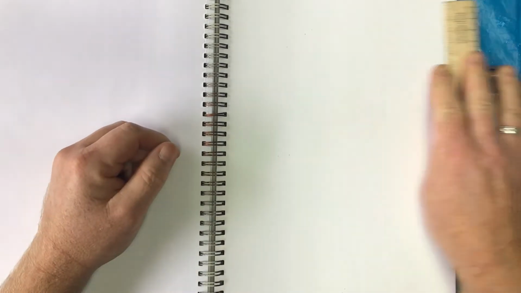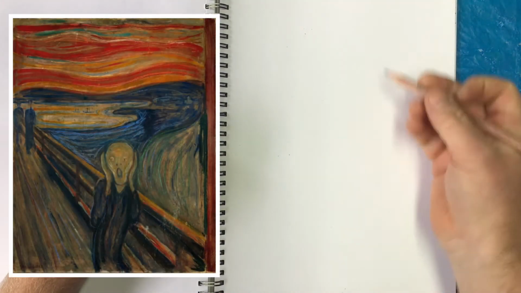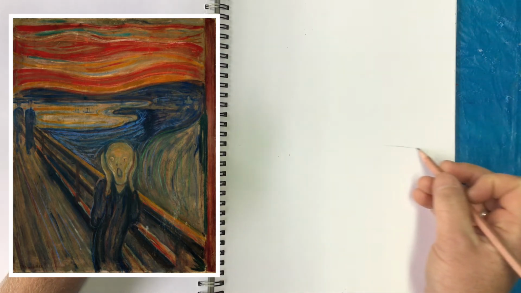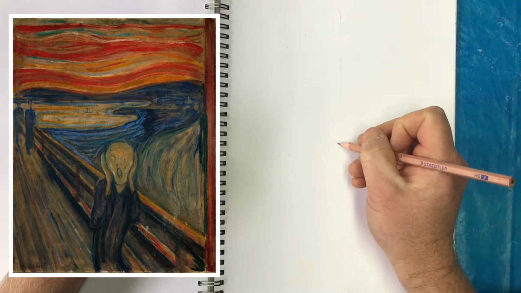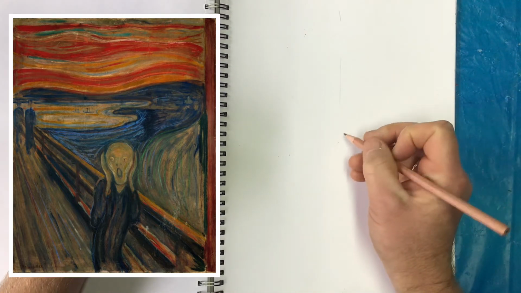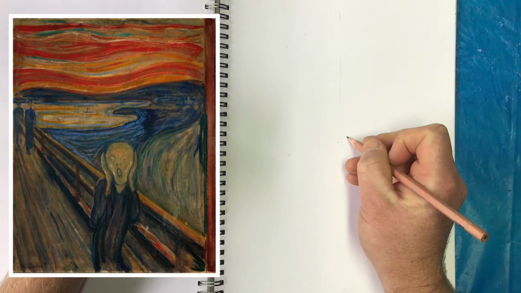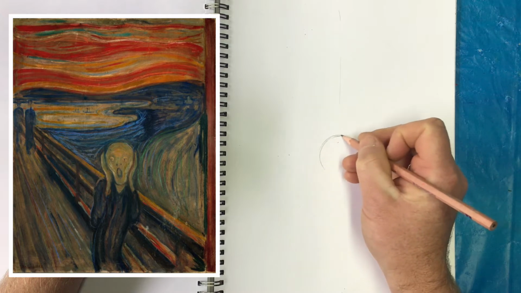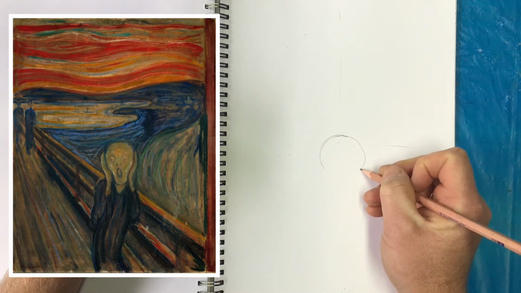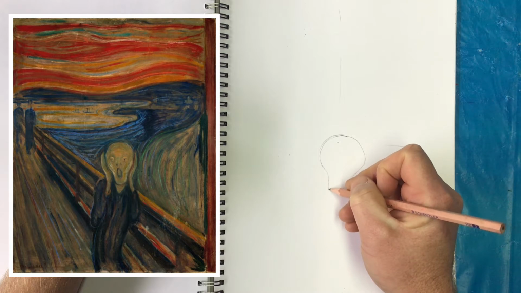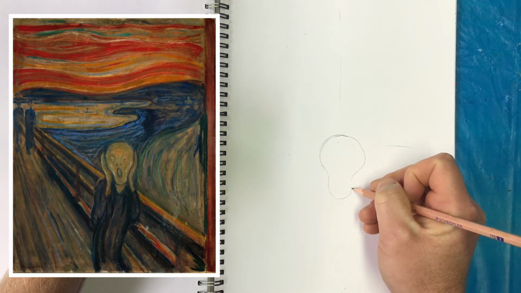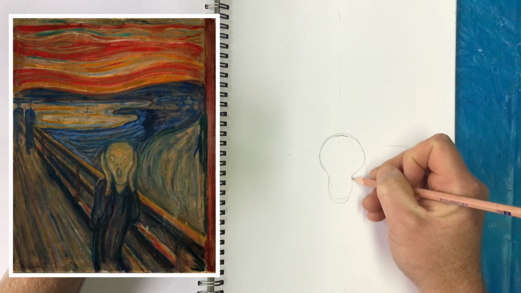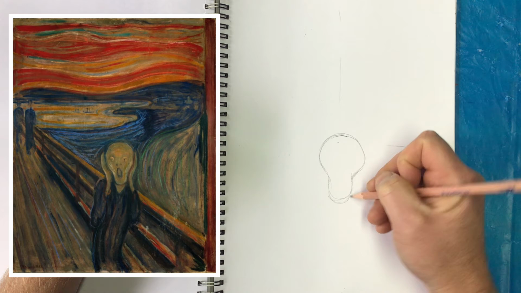Okay, let's get started. So the first thing we're going to do, I'm going to work out roughly where halfway is. I think halfway is probably about here and here. I'm just going to work out where the middle is. Okay, when I found the middle, I'm going to start with this shape. Actually, we could start with almost a circle. And then we're just going to bring it in to make sort of a wobbly shape like this. This is going to be the head of the person screaming. I'm just doing it lightly because I just want to get it right.